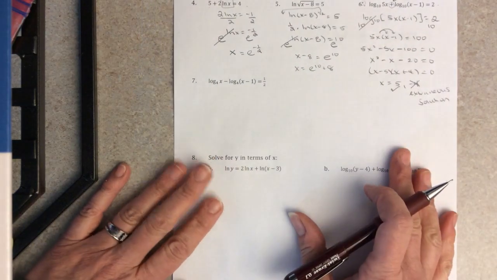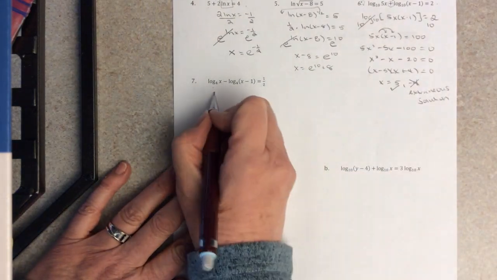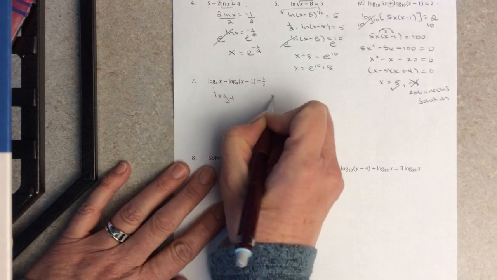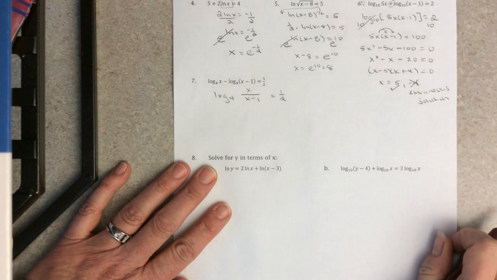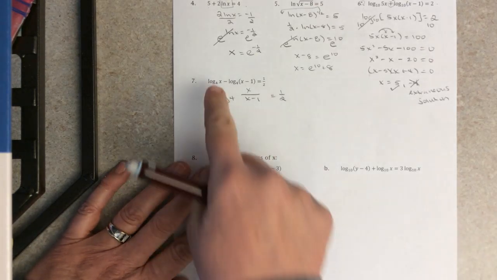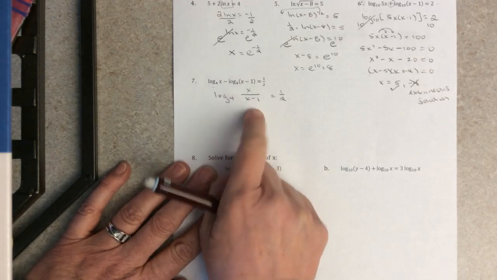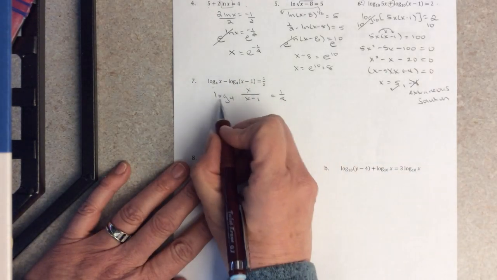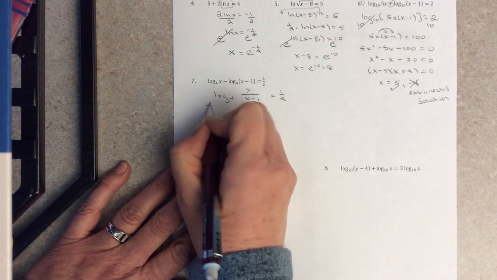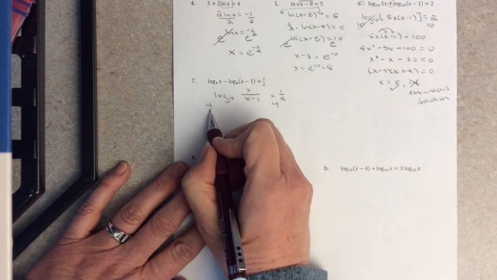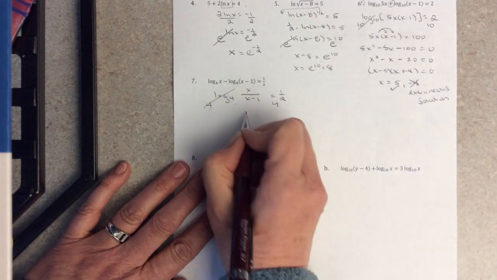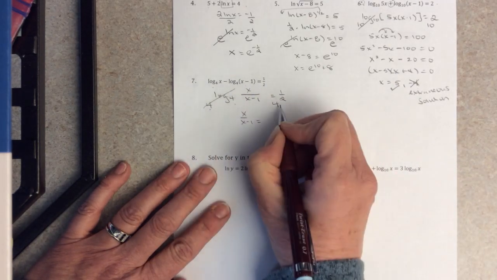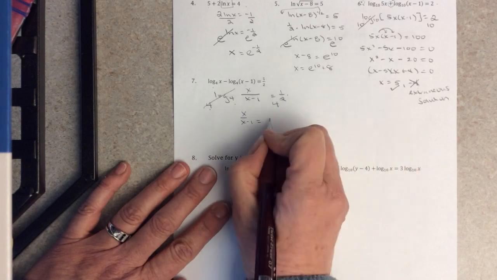Moving on to number 7. Same thing. We need to get these logs together before we can use our trick of the exponential undoing the log. So pulling together subtraction of logs is a division problem. So I got the log base 4 of this. Now I can use my little trick of 4 raised to all of that, undoing the whole log and leaving me with the argument. 4 raised to the 1/2 on this side is going to be the number 2.